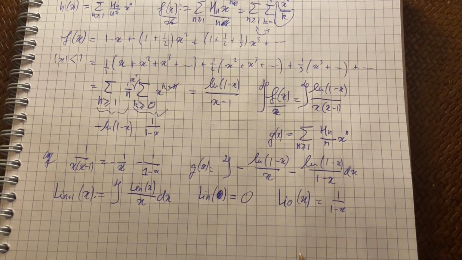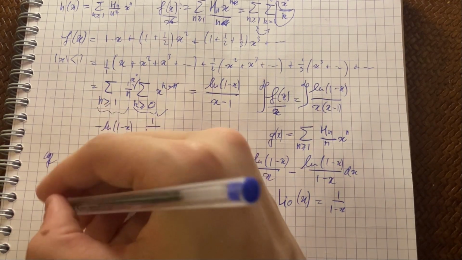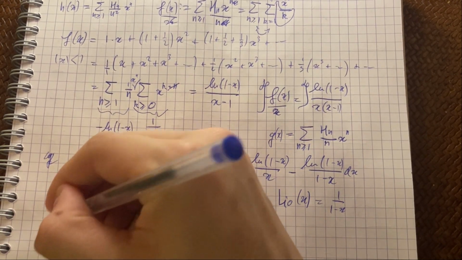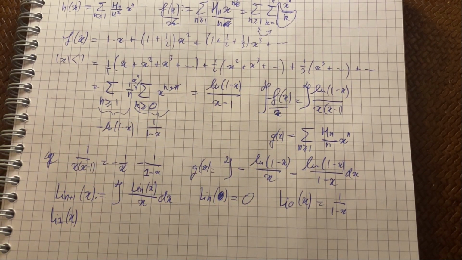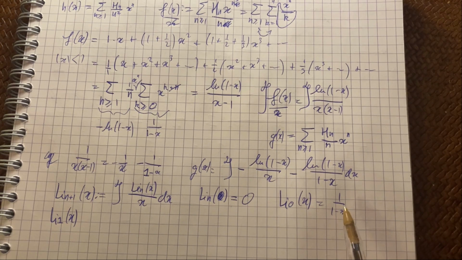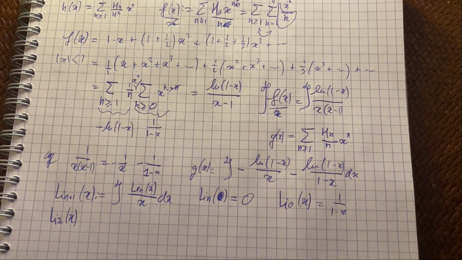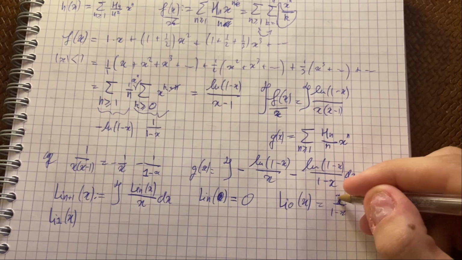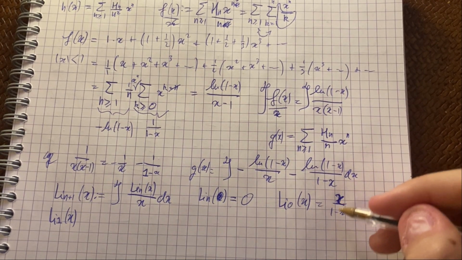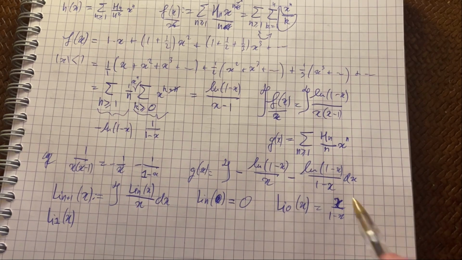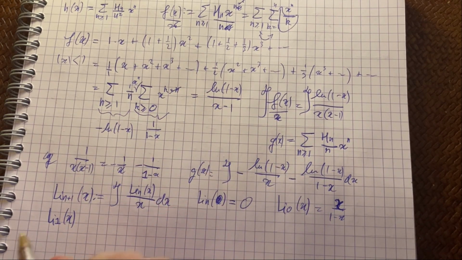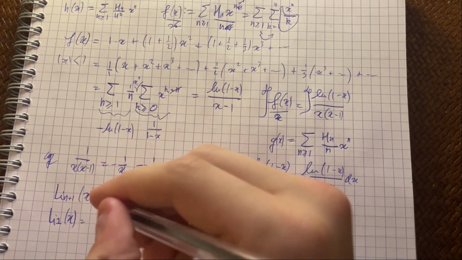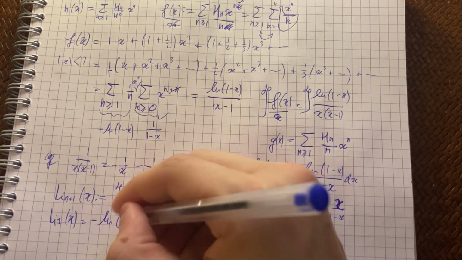So the polylog at the first order is the integral of 1 by 1 minus x. Oh right, okay, I made a mistake. This doesn't work. Polylog 0 of x is x divided by 1 minus x, and then when you divide by x and you integrate, you get polylog at the first order of x equals negative log of 1 minus x.